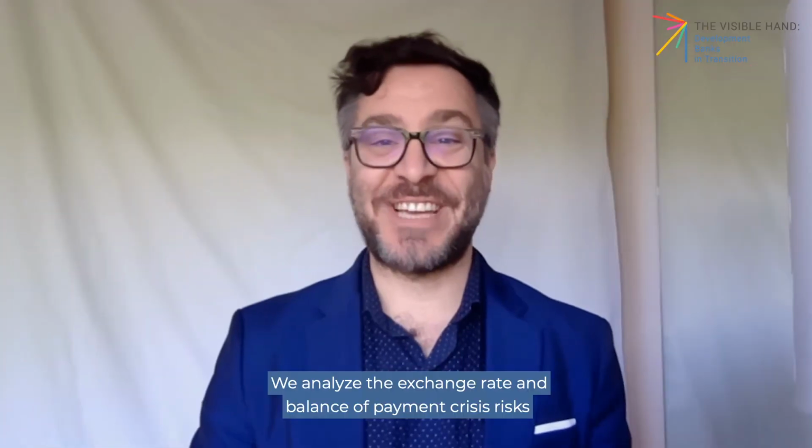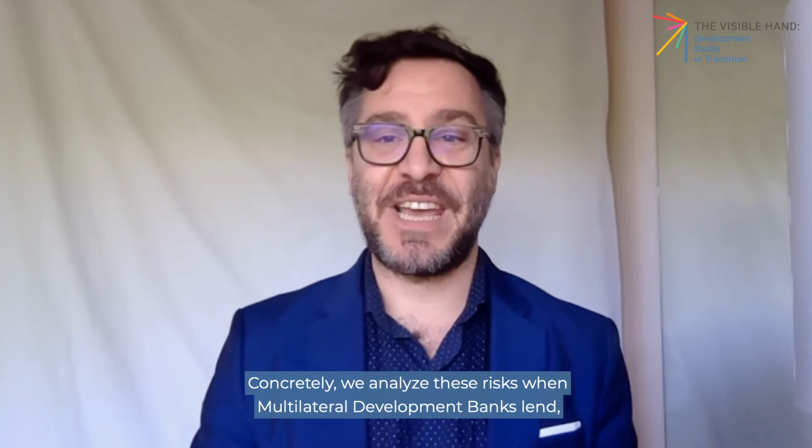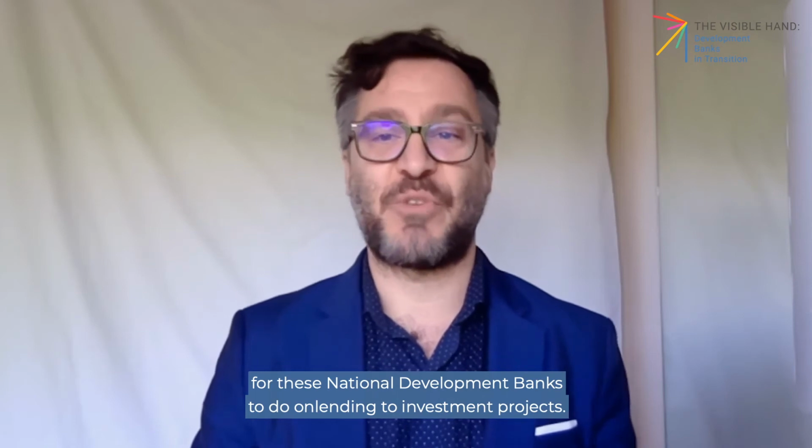We analyze the exchange rate and balance of payment crisis risk in the global development finance architecture. Concretely, we analyze this risk when multilateral development banks lend in US dollars or euros to national development banks for these national development banks to do on-lending to investment projects.